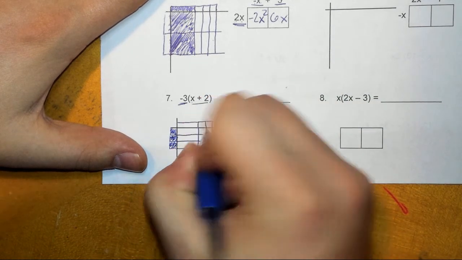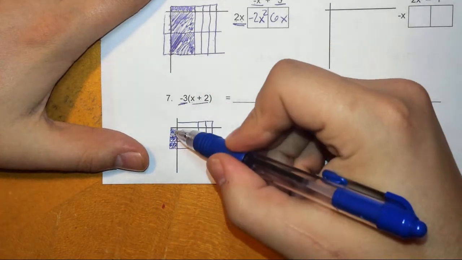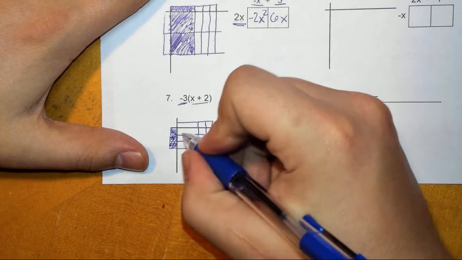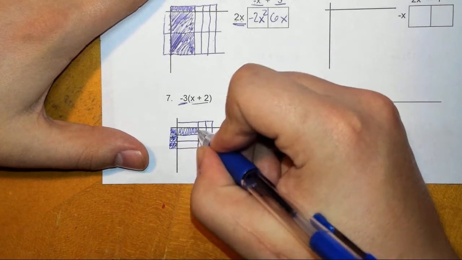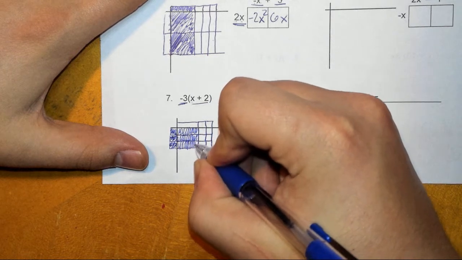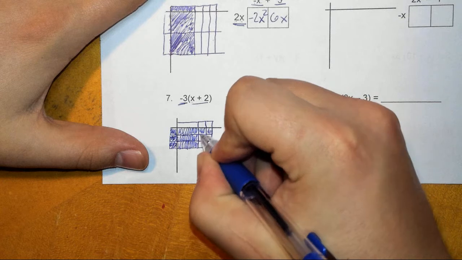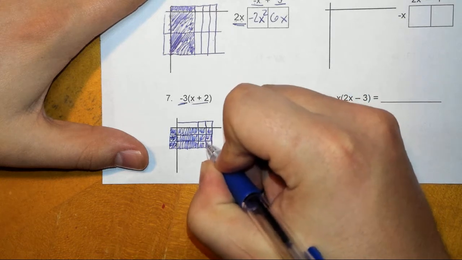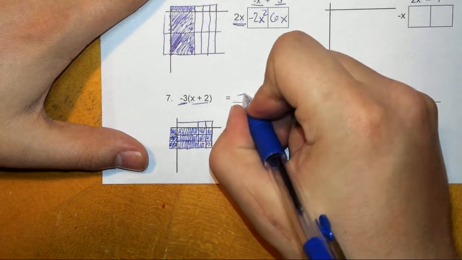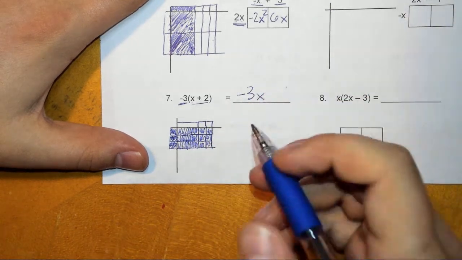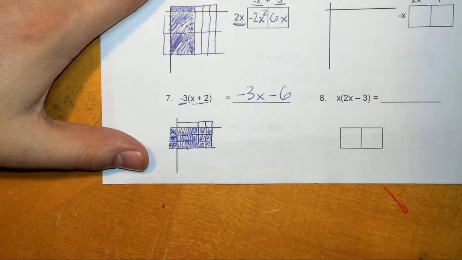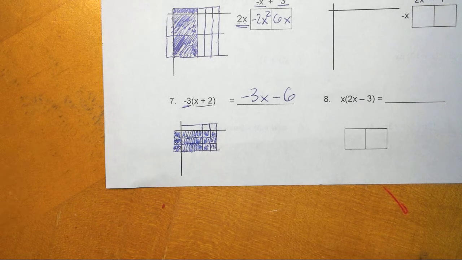Now if you'll notice, these are all negative. We have negatives times all these positives. That makes all these negative. So we'll fill all those in, making all of them negative. And so then what we have left, 1, 2, 3 negative x's, 3 negative x's, and then I've got 1, 2, 3, 4, 5, 6 negative unit tiles. So that's -3x minus 6.